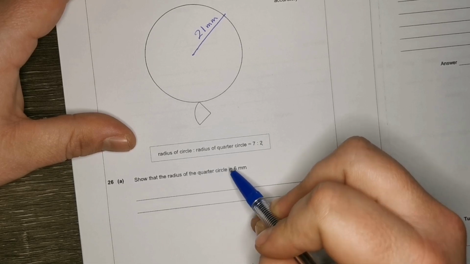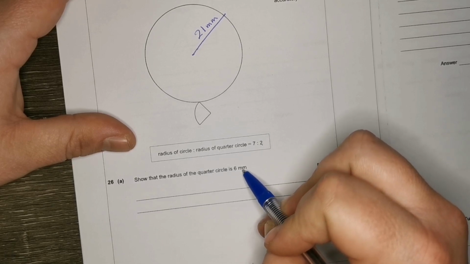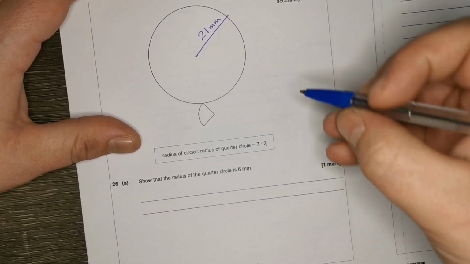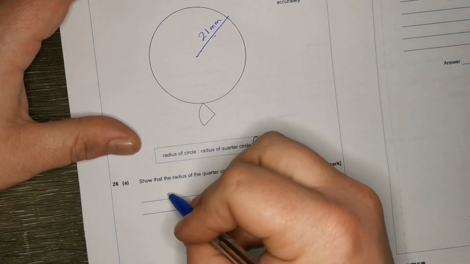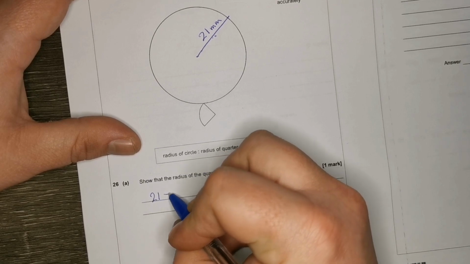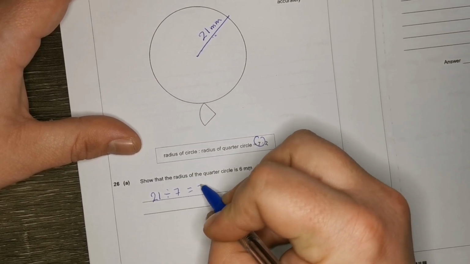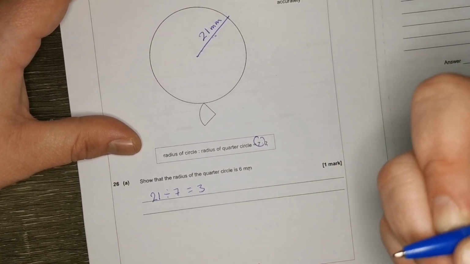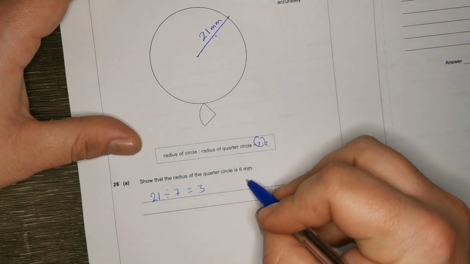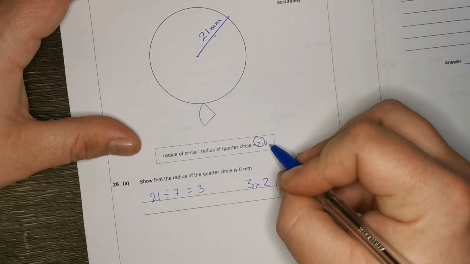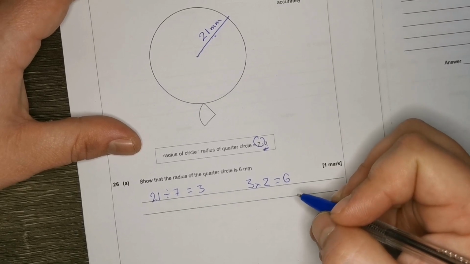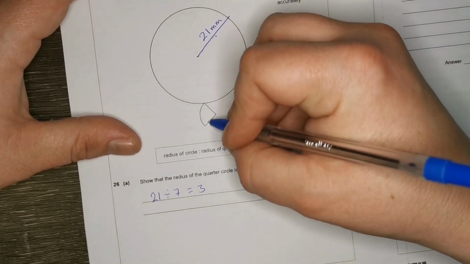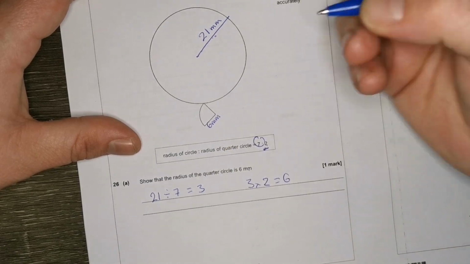Show that the radius of the quarter circle is 6 millimeters. Right, so if that's worth 7 parts, let's find out what one bit would be worth. So we'll do 21 divided by 7, which will get me 3. So that's 1 part. So 3 times 2 for my 2 parts here would be 6. So I know that that bit is 6 millimeters.